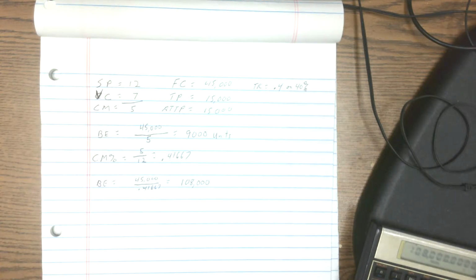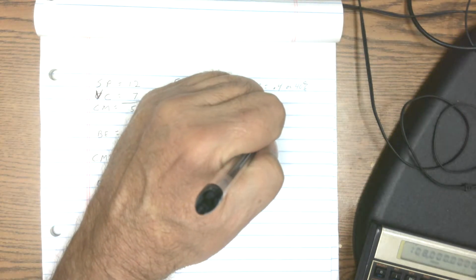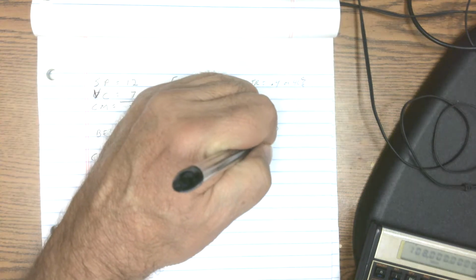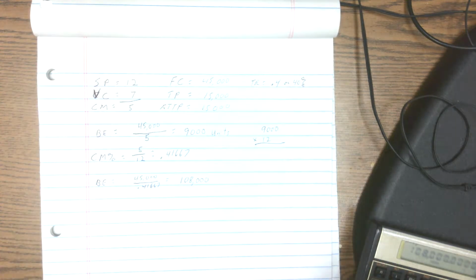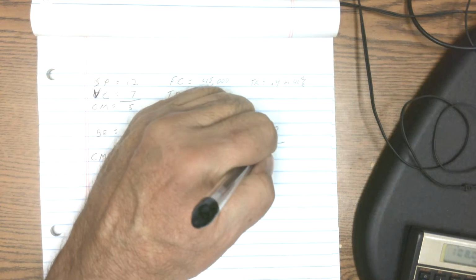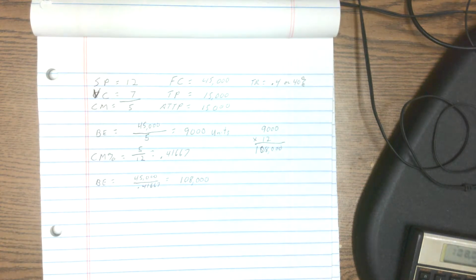And that's going to be $108,000. Now we can check that by looking at the 9,000 units: 9,000 units times a selling price of 12 comes out to the same 108,000.